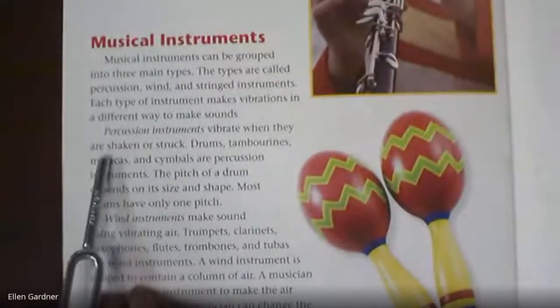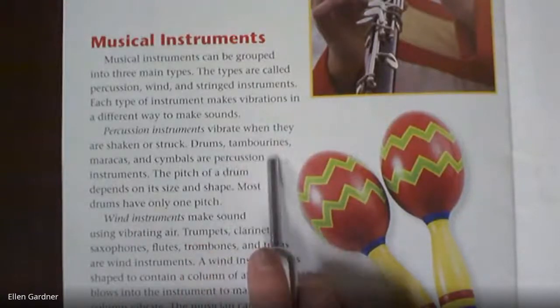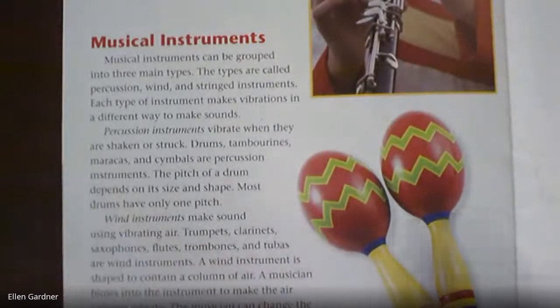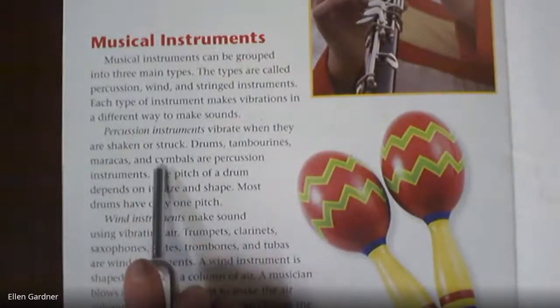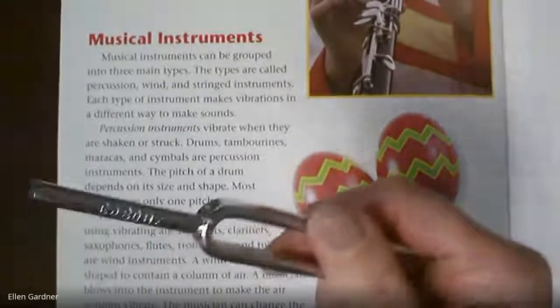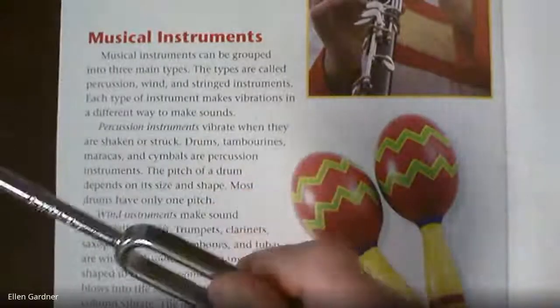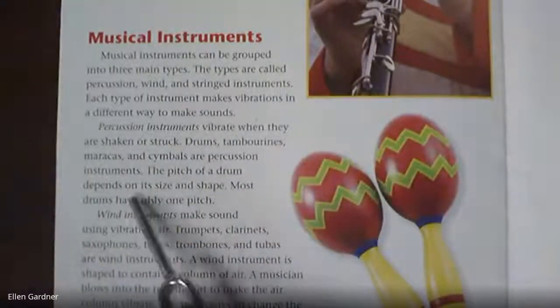Now, percussion instruments vibrate when they are shaken or struck. For example, drums, tambourines, maracas over here, and cymbals are percussion instruments. So they vibrate when they're struck. So there's some form of hitting, and then that makes a vibration sound.